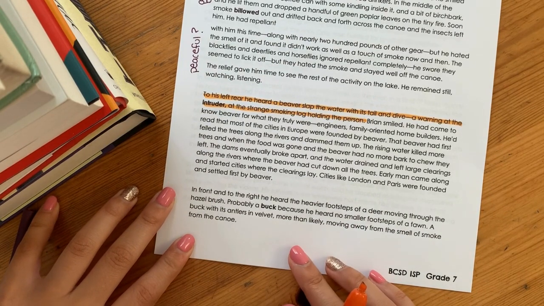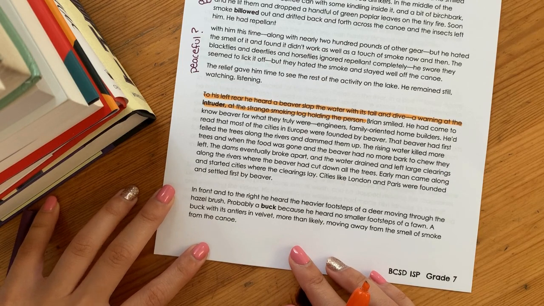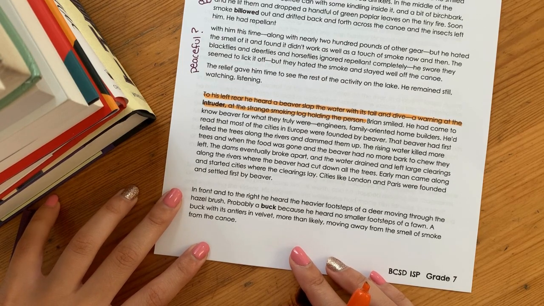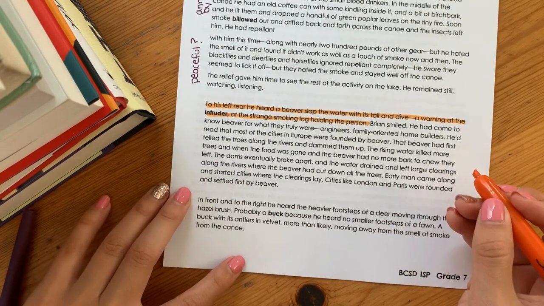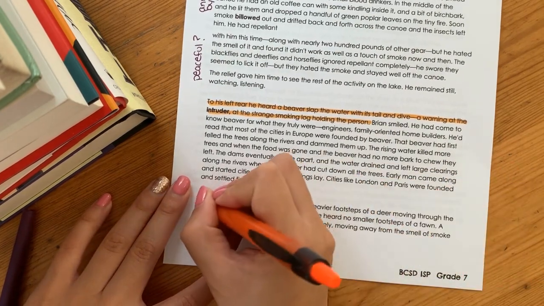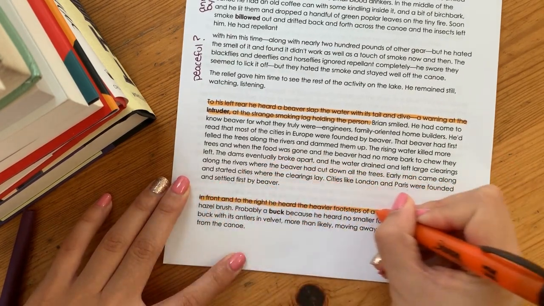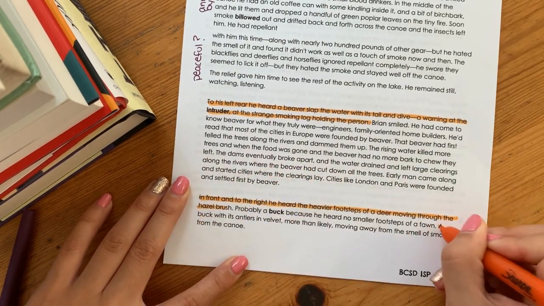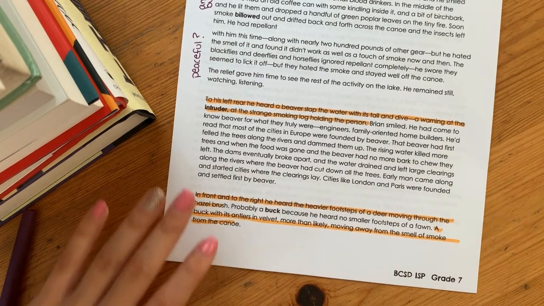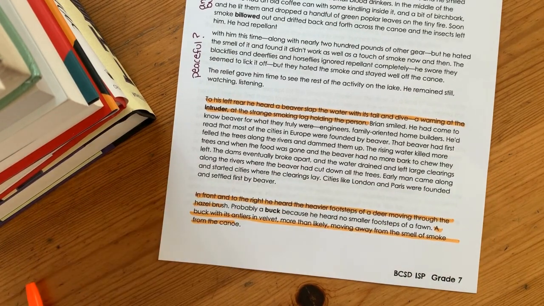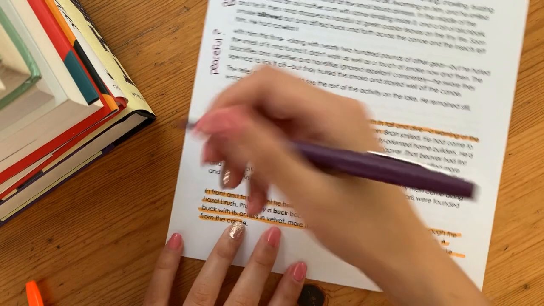In front and to the right, he heard the heavier footsteps of a deer moving through the hazel brush. Probably a buck, because he heard no smaller footsteps of a fawn. A buck with its antlers in velvet, more than likely moving away from the smell of smoke from the canoe. So we've got more sound. He describes probably what the antlers might feel like, velvet. And so he's kind of just listening to the world around him.